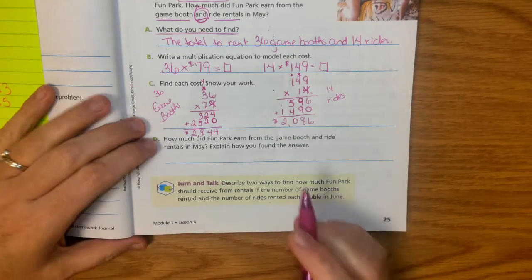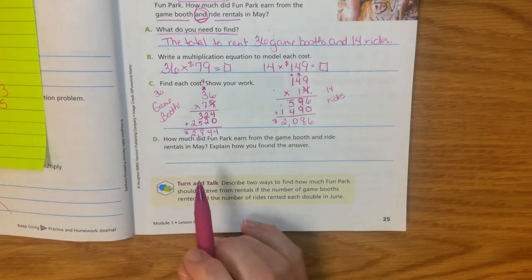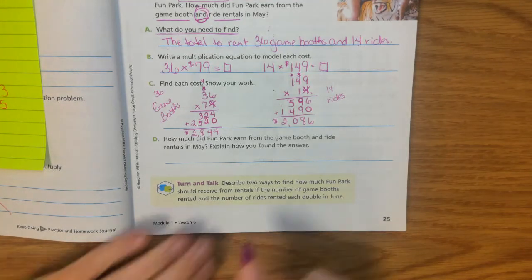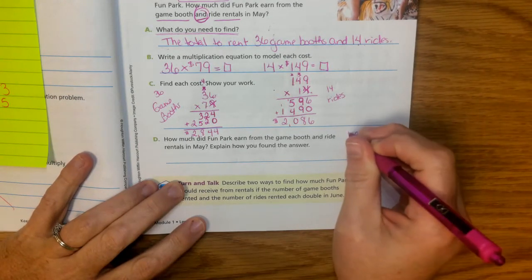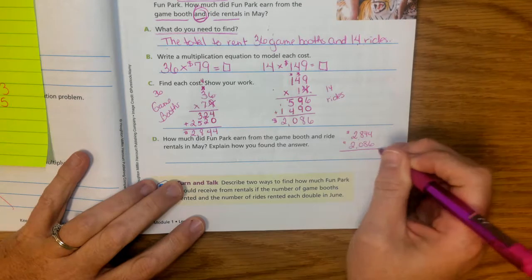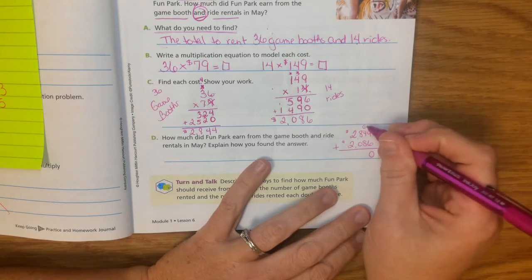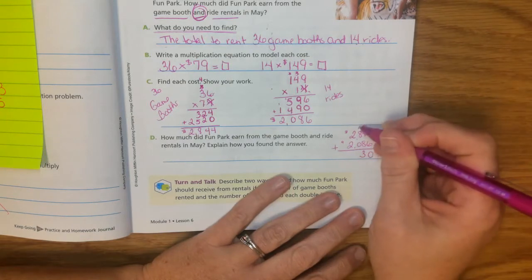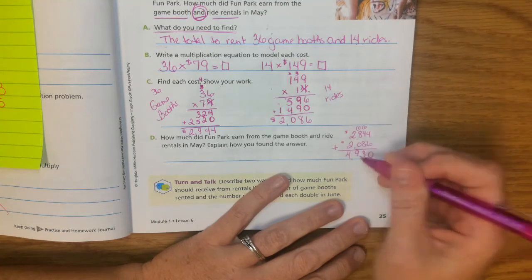Okay. So how much did the Fun Park earn from both of them? Well, what do you think I need to do? I need to add both totals together. So I'm going to need to take 2,844 and add it to 2,086. So when I add those together, 4 plus 6 is 10. Regroup my 1. 8 plus 4 is 12, plus 1 is 13. Regroup my 1. 8 plus 0 is 8, plus 1 is 9, and 2 plus 2 is 4.